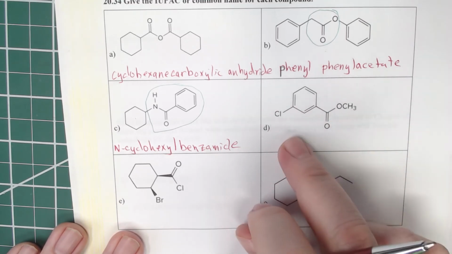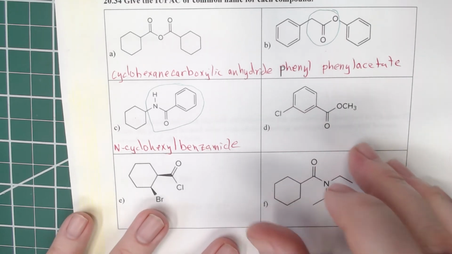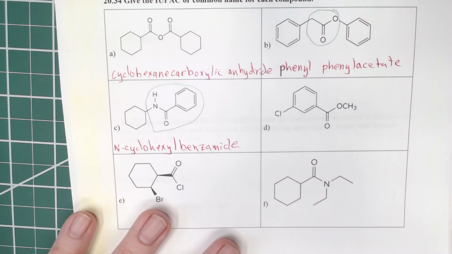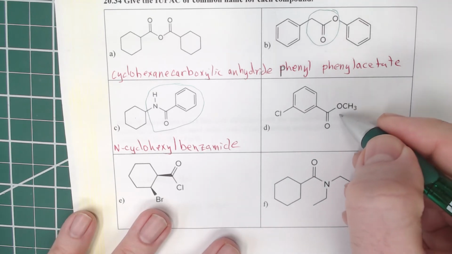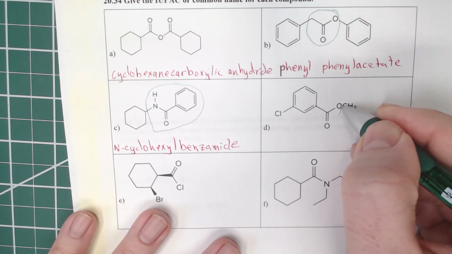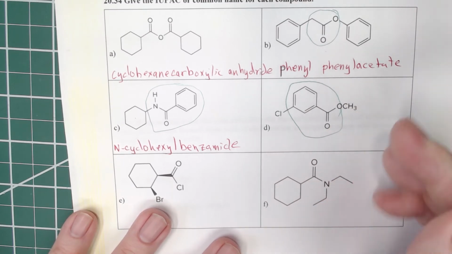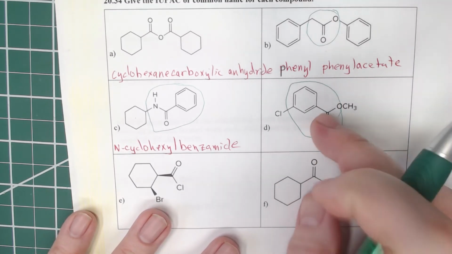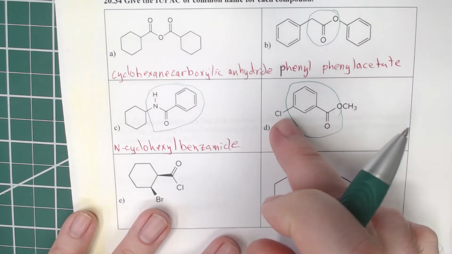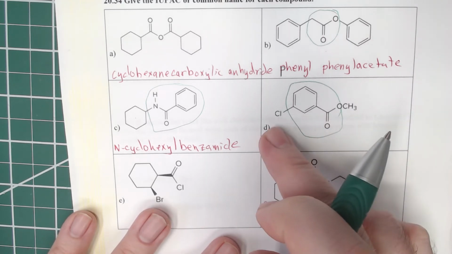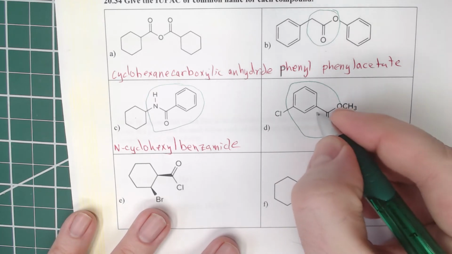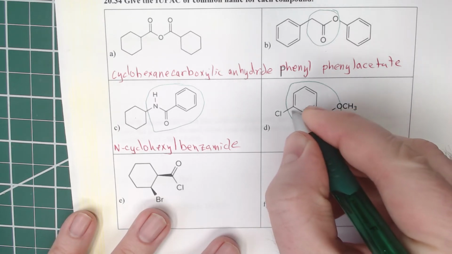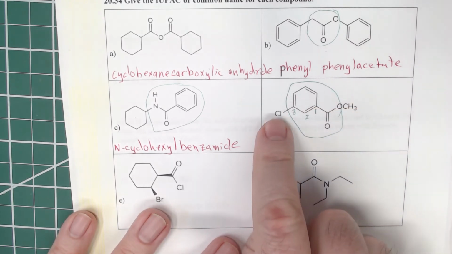All right, so now we've got an ester. And our ester is based on benzoic acid. So here, that would be the component that makes up the benzoic acid. So we're going to call that part benzoate. We're going to indicate where on there this chlorine is. It's on the 3 position. So 1, 2, 3. On that 3 position, we have a chloro.